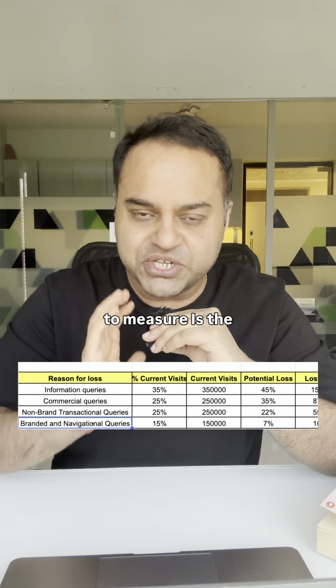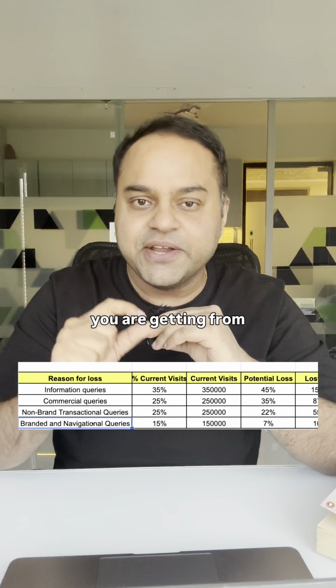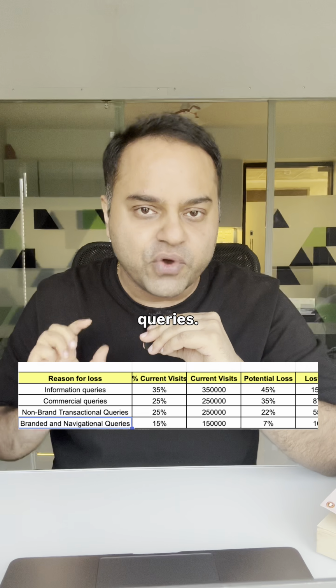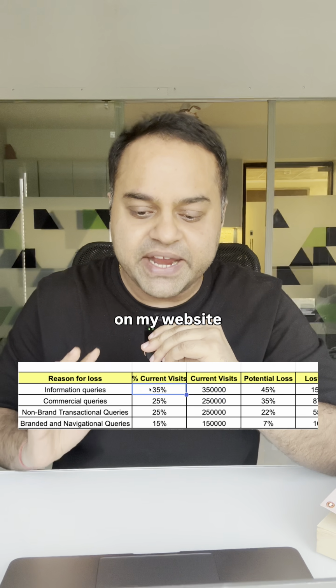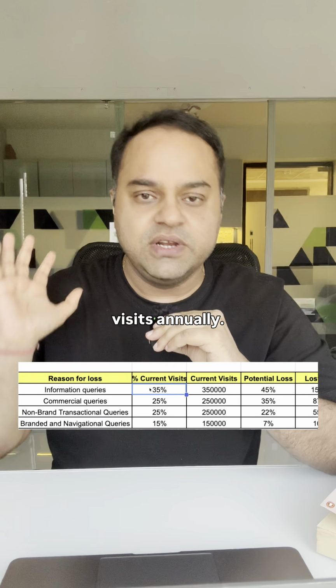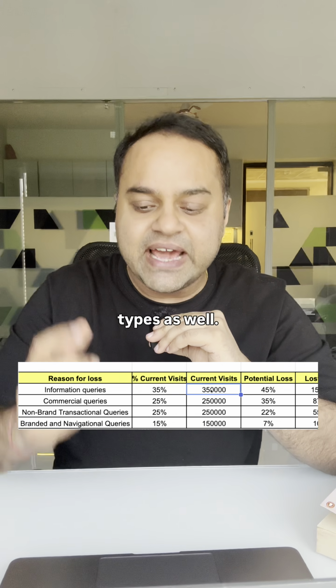The next thing you have to measure is the percentage and absolute number of traffic or visits that you are getting from these 4 type of queries. For example, from informational queries, I get 35% of traffic on my website, which is 350,000 visits annually. Now the same calculation is done for commercial and rest of the 2 query types as well.